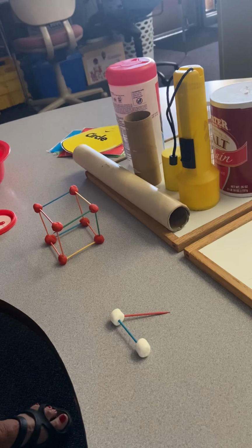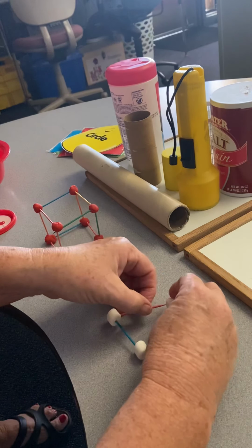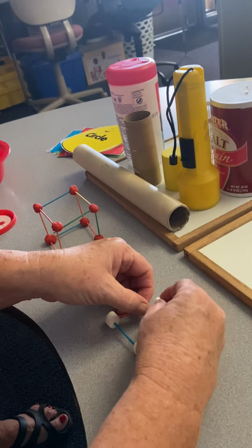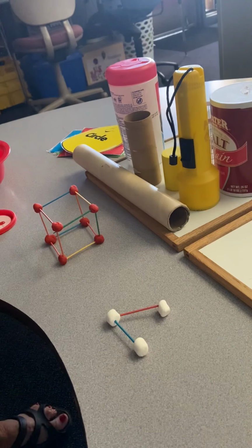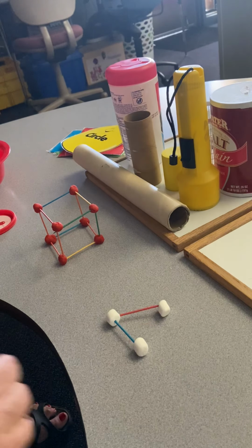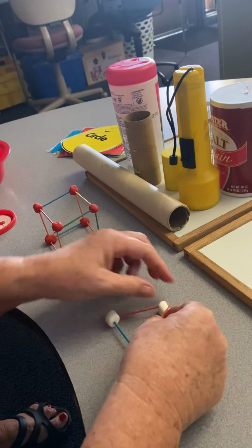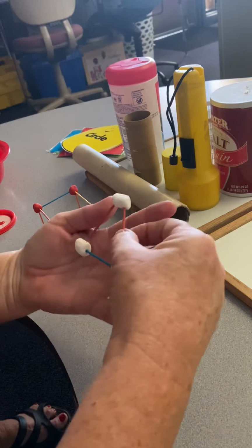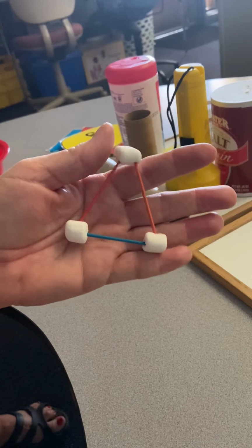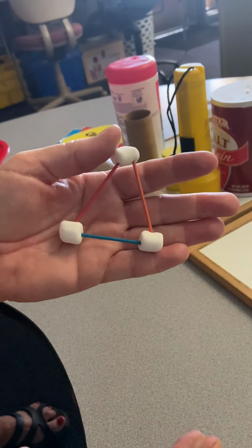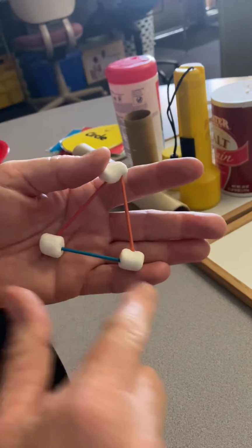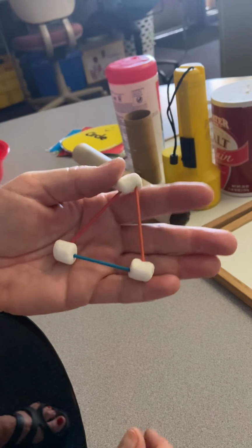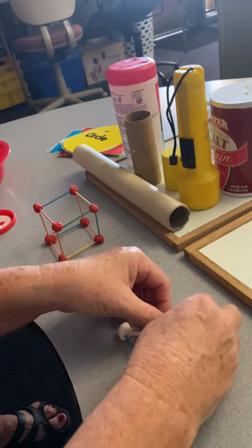You might not remember the name of this, but I have a feeling you're going to know the shape that I'm making here. My marshmallows are a little soft. I brought them to school with me in my car, and it was warm. Okay, so I'm going to hold this up. Okay, what did I just make? I made a triangle. It's still flat. Okay, it only has the three sides and the three corners, but I could build it up.